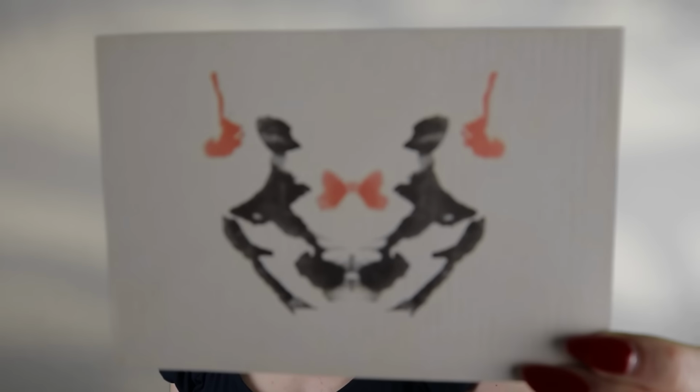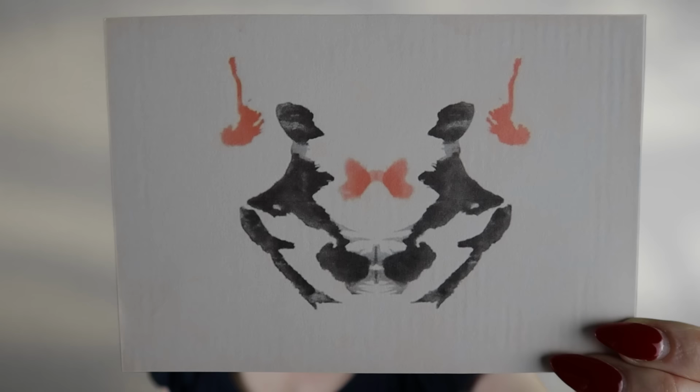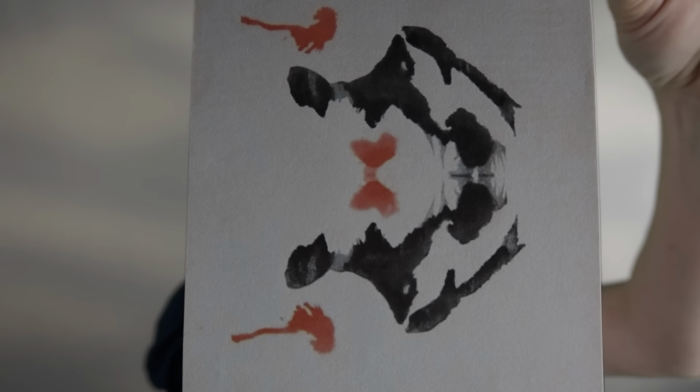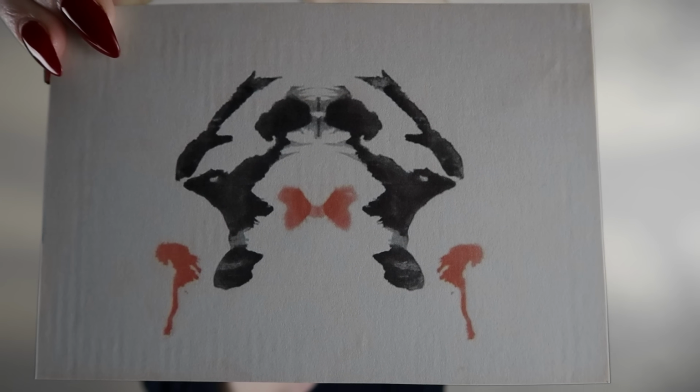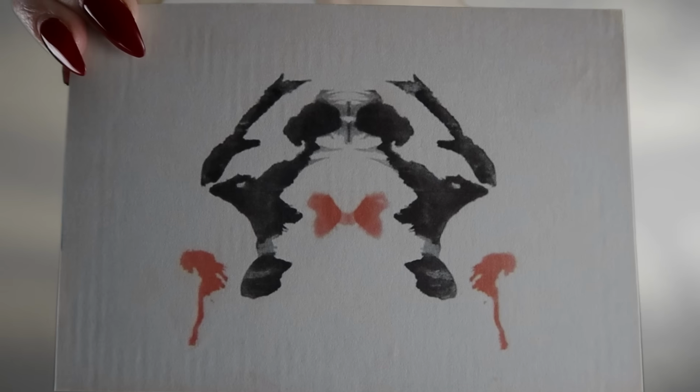The third picture. Ready? Okay, here we go. On the side. And the other way. What did you see that time? Okay. Ready for the next picture.